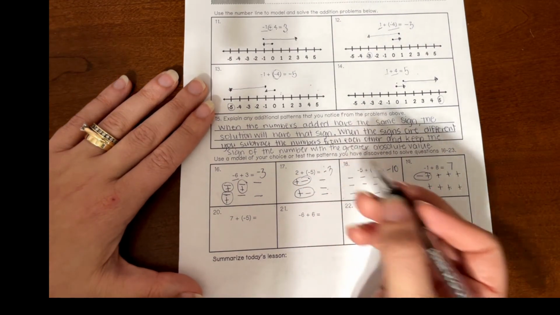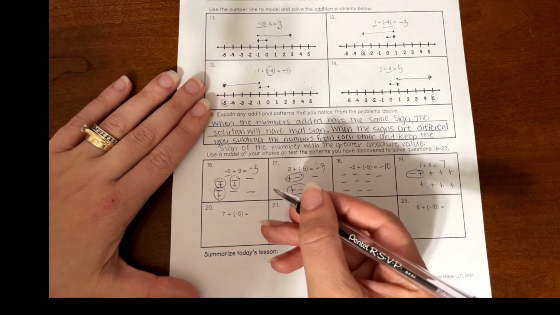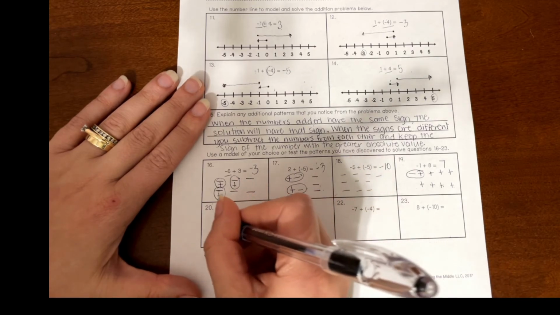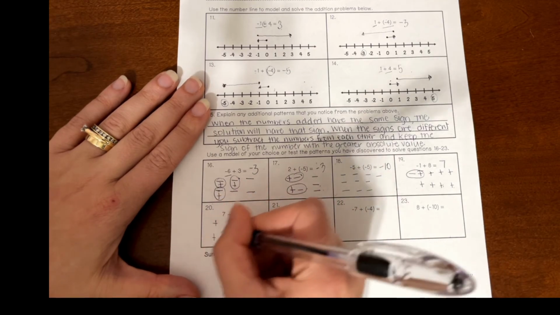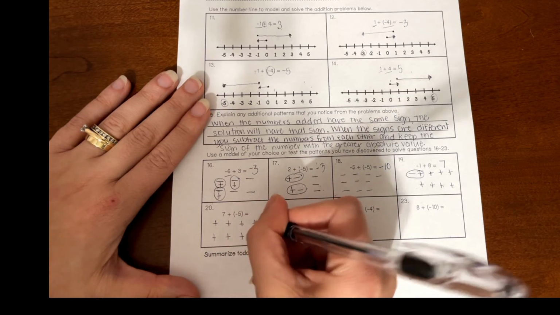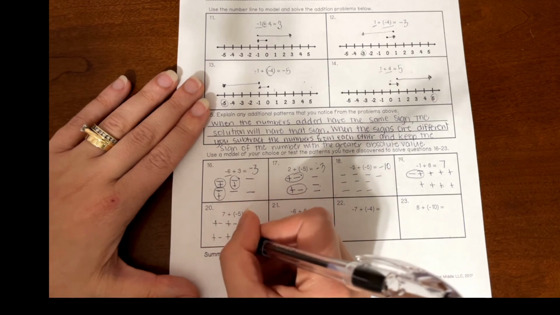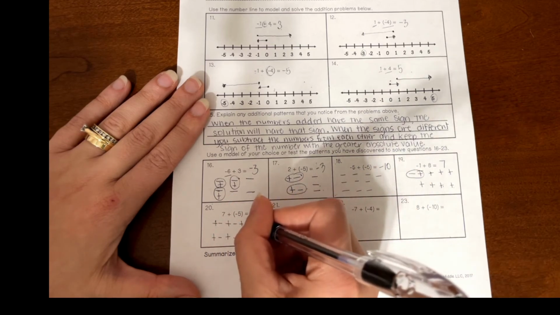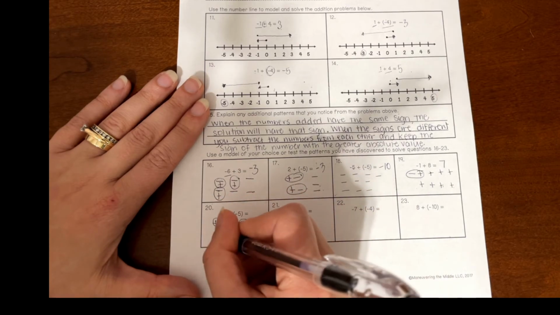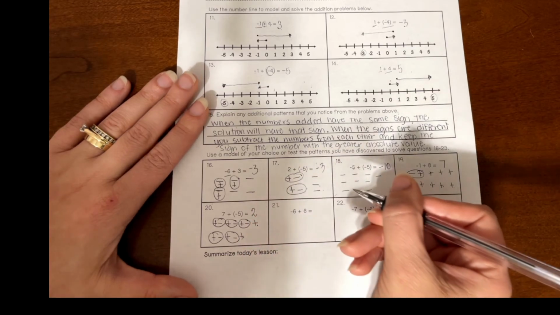So now you should have had time to do 20 through 23. And now we're going to go through and check and see how you did. Number 20 was 7 plus a negative 5. So I'm going to start out by writing 7 positive signs. And then I'm going to put 5 negatives. 1, 2, 3, 4, 5. Then I go through and circle all of my 0 pairs and count what's left over. And I have positive 2.